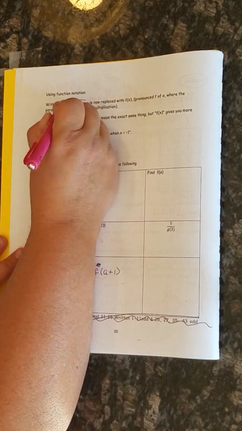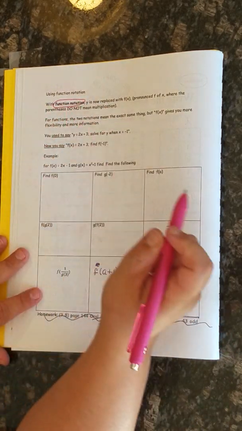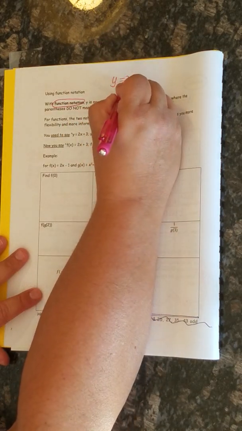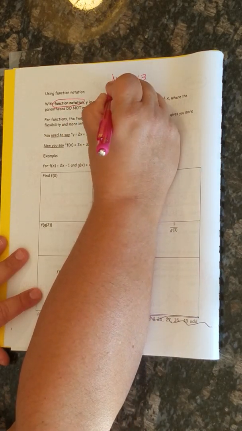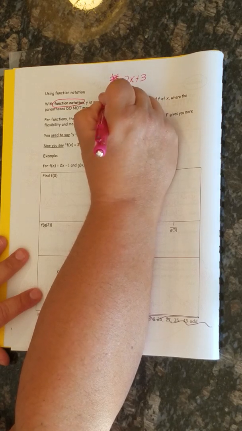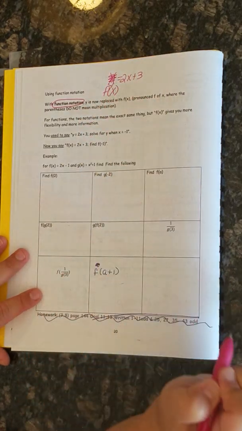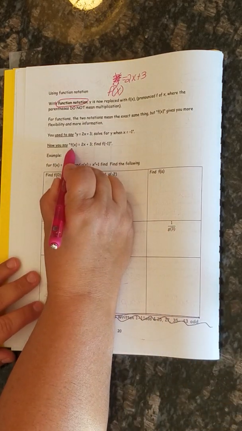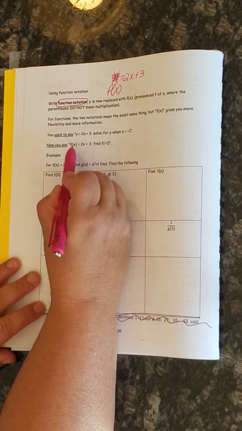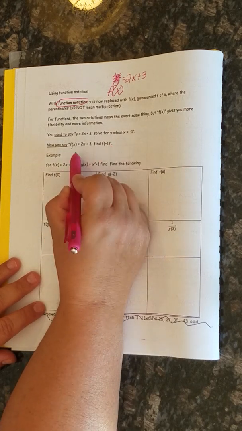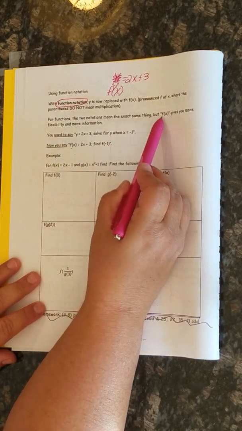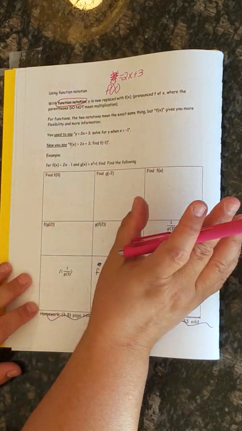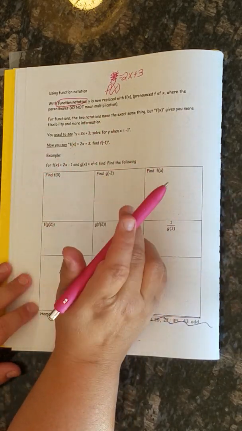Now I'm going to keep talking about the way you see a function. We usually see functions, you guys are used to seeing y equals 2x plus 3. But now we're going to replace the y with this, f of x. It's just a fancy schmancy way of writing the y. So f of x is not f times x. It gives you more flexibility and more information when you're graphing a lot of other things on the same graph.